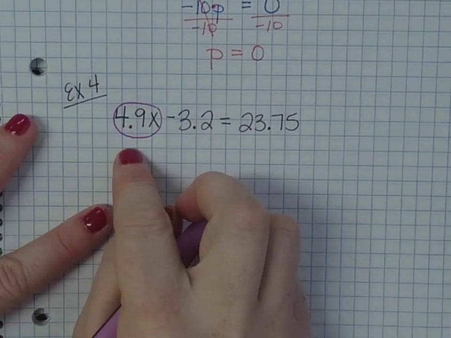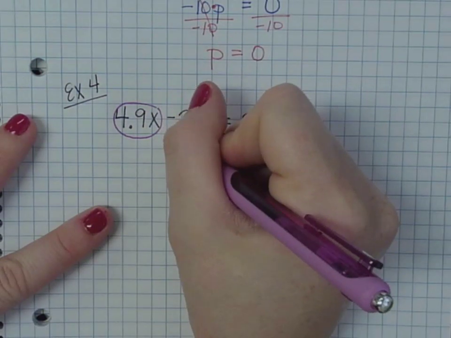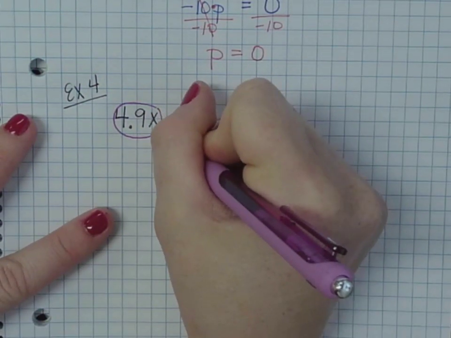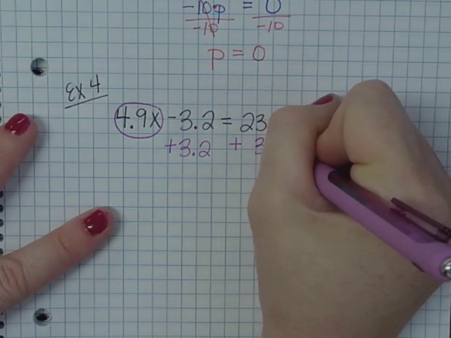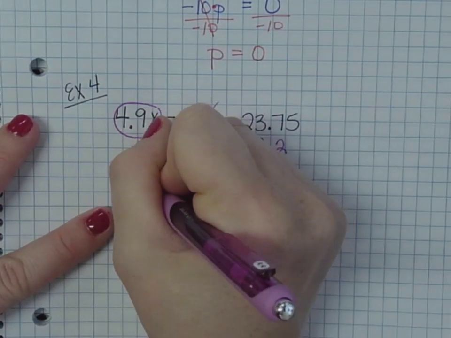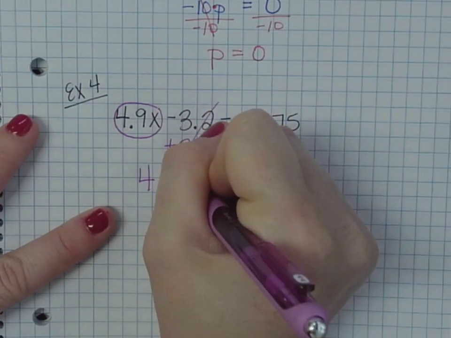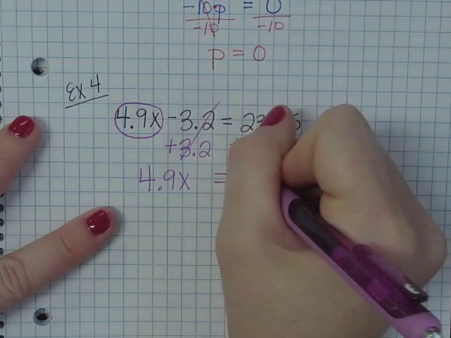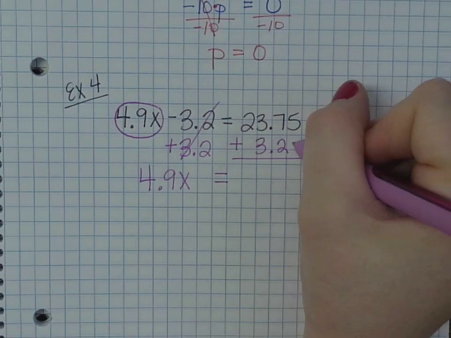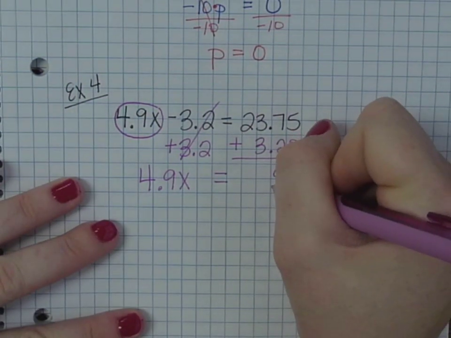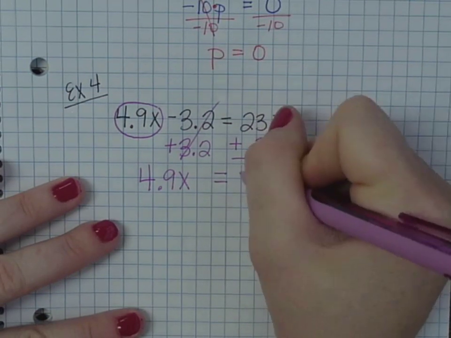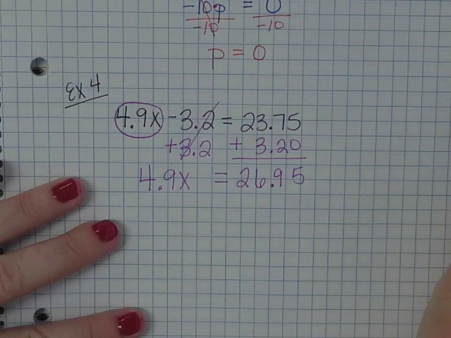Okay, circle your variable. What's the opposite of subtract 3.2? Add 3.2. Add 3.2, bring down the 4.9, bring down the equals, 5, 7, 8, 9, 6, 26.95.